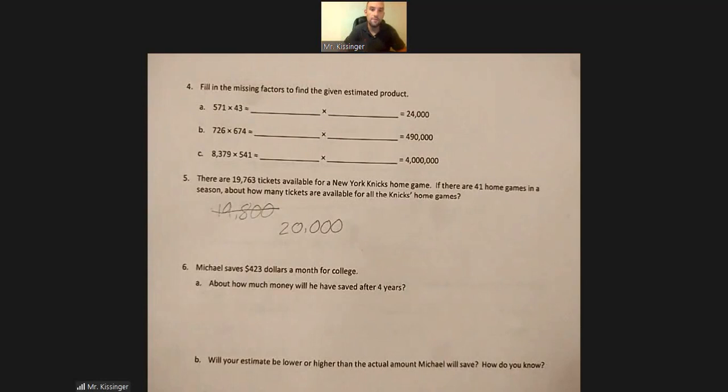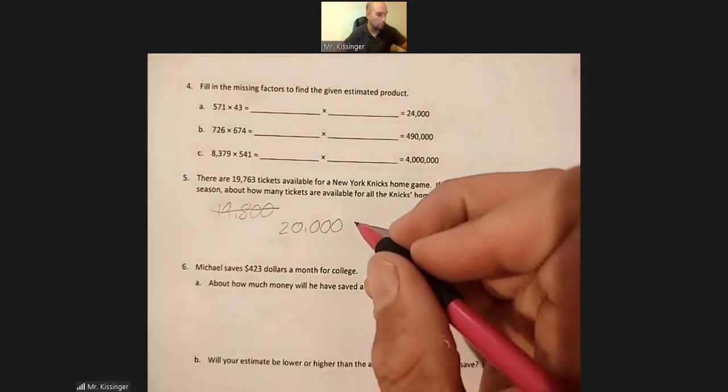So if we have 41 home games in a season and we're trying to find out how many tickets are available for all of the home games, then we're going to need to multiply 20,000 by 41 or something close to 41. So what's a number close to 41 that would end in a 0 if we rounded to the nearest 10? Do 40.